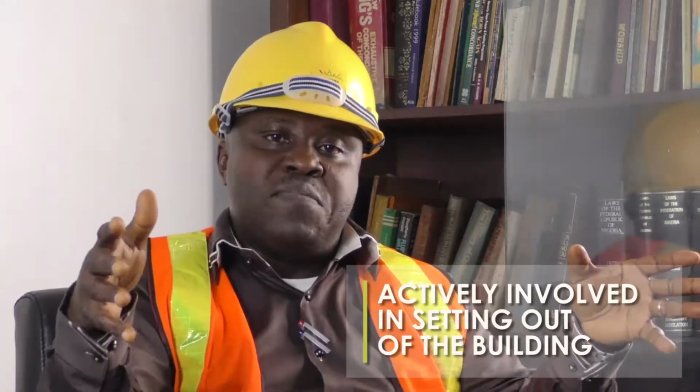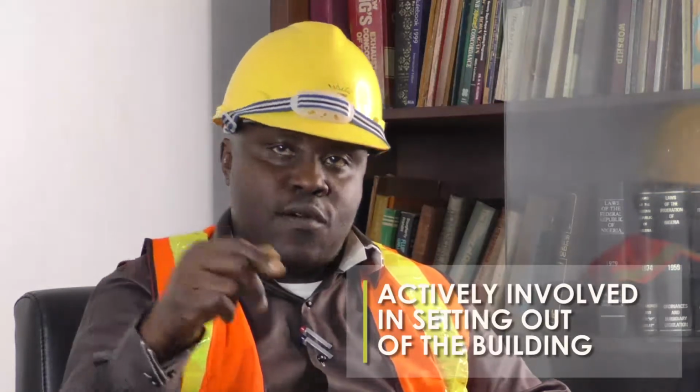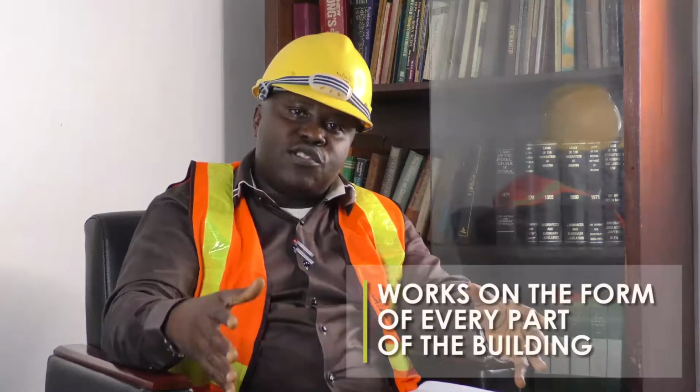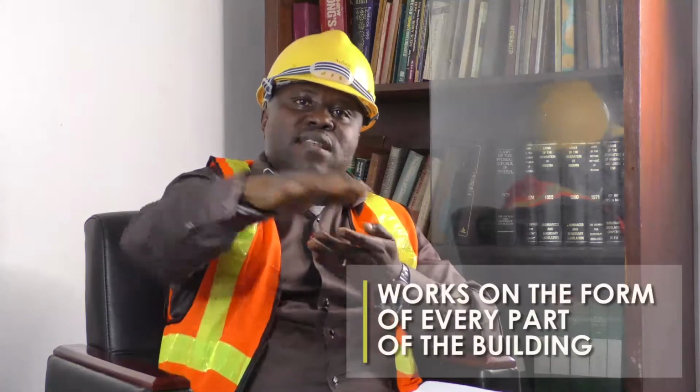The construction carpenter is actively involved in setting out the building. Remember, the setting out procedure is one in which all parties involved in the construction come together and project the layout of the building from the architectural drawings and place them onto the project site, such that all corners, dimensions, angles, and view of the plan are represented on the project site. The construction carpenter also works on the form of every part of the building, be it from the foundation, the columns, beams, and slab of the building.